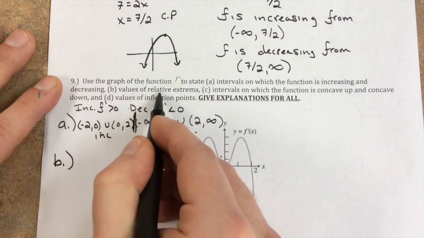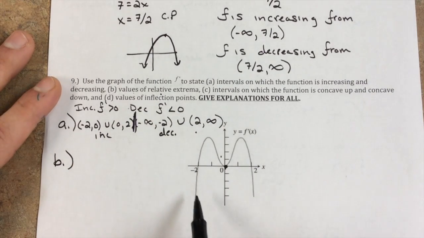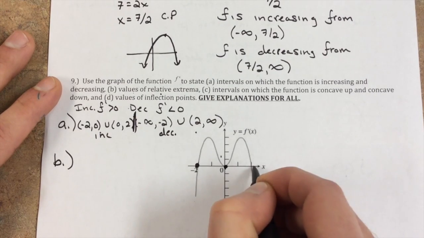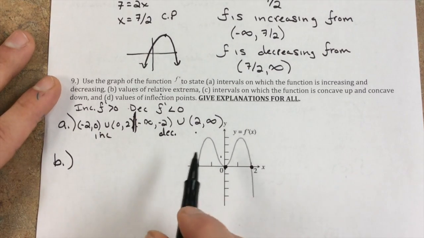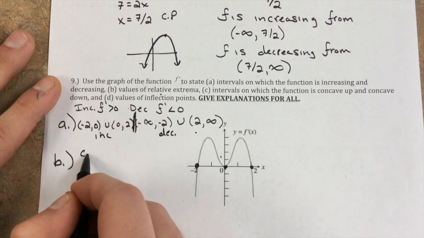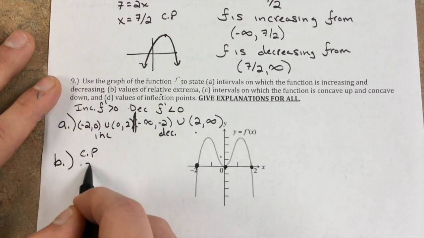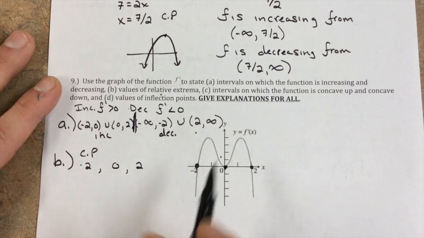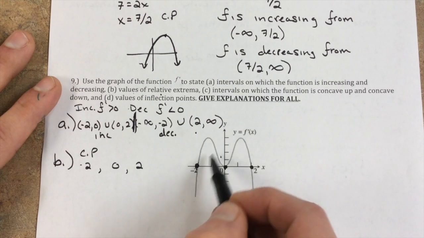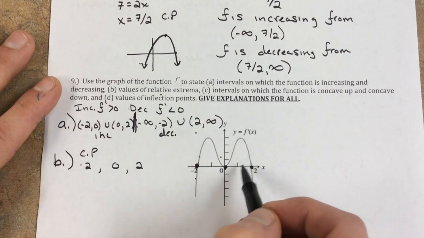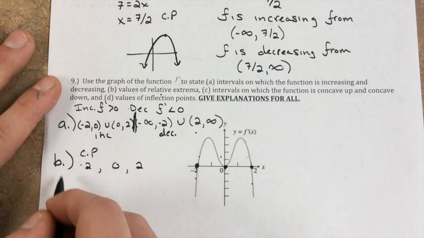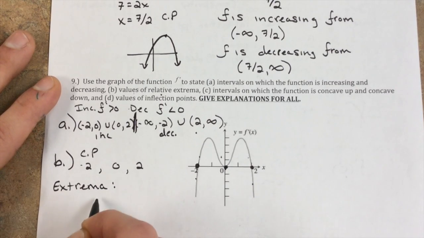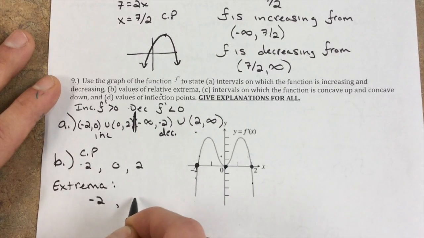B, values of the relative extrema. So we know that when the derivative is 0, I get critical points. So my critical points are at negative 2, 0, and 2. But I need it to be changing from negative to positive or positive to negative. So my extrema are at negative 2 and 2.